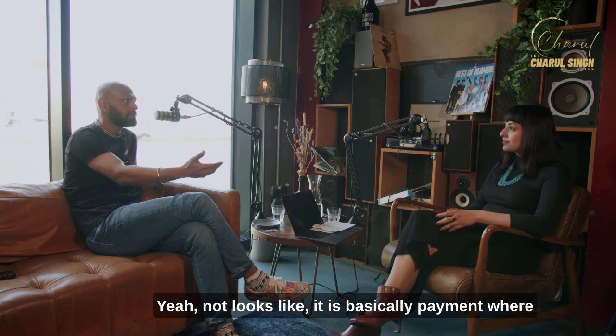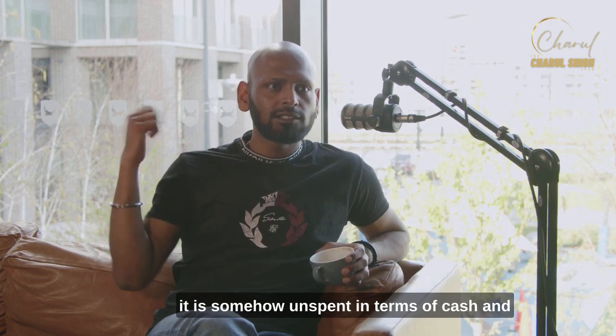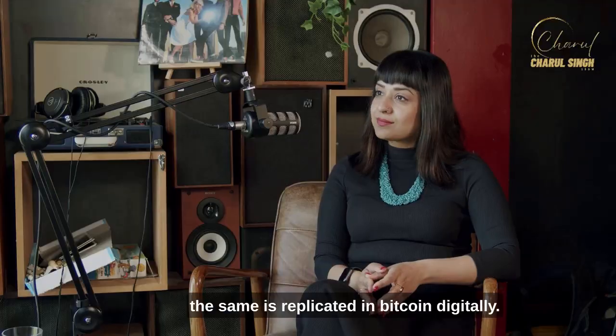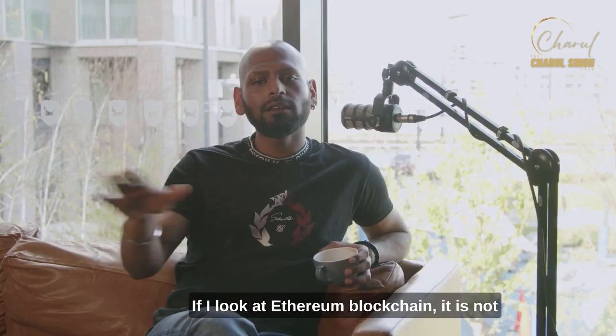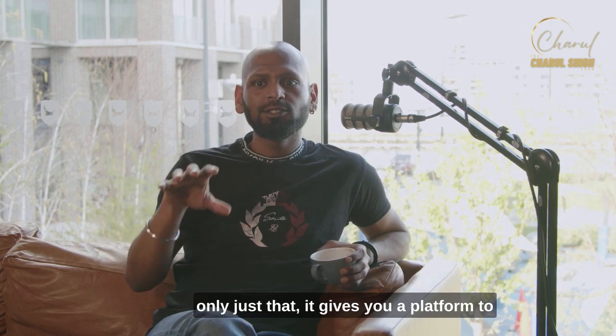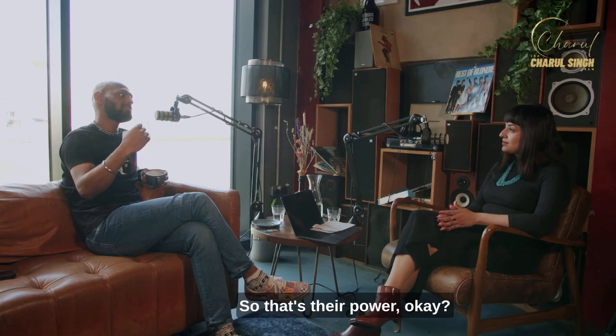It is basically payment, where if I have to give you 10 euros, it is somehow unspent in terms of cash, and the same is replicated in Bitcoin digitally. If I look at the Ethereum blockchain, it is not only just that, it gives you a platform to build applications on top of the network. So that's their power.